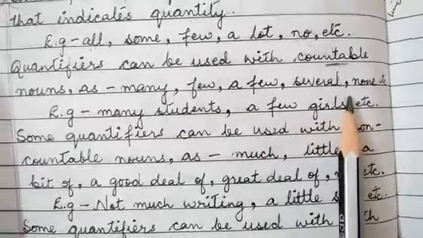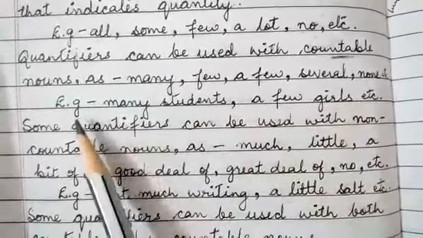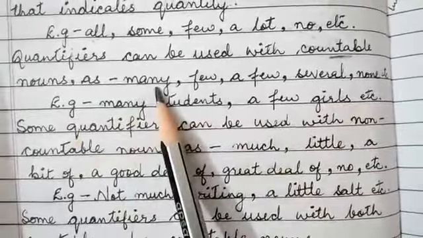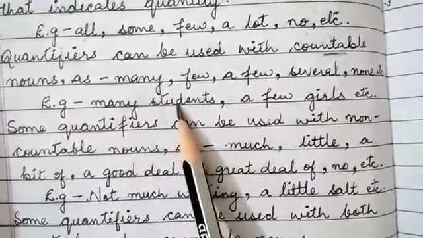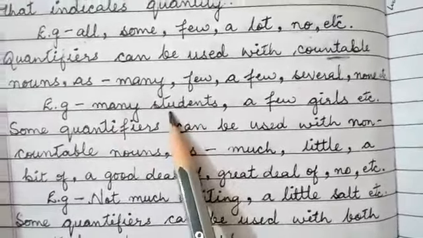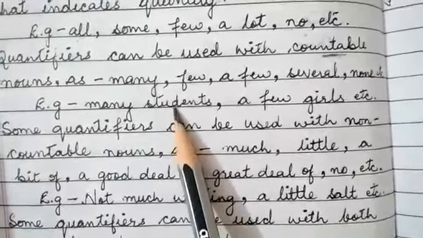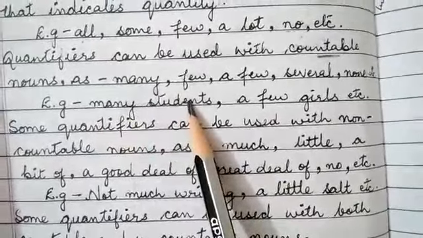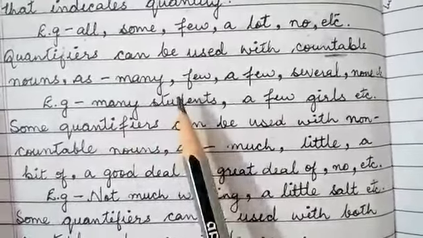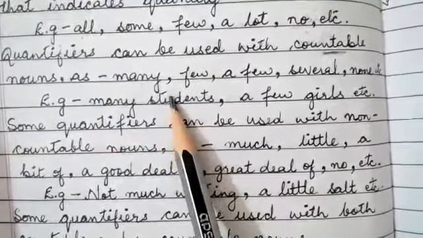For many students, you can count how many students are in your class. Suppose there are 40 students, we can count all those 40. So they come under quantifiers.